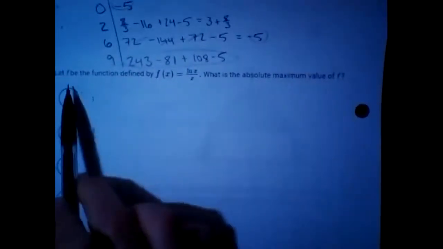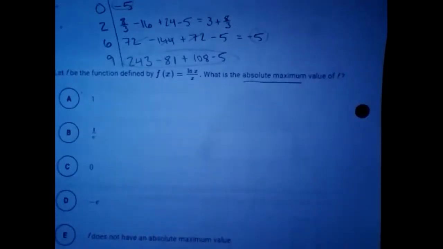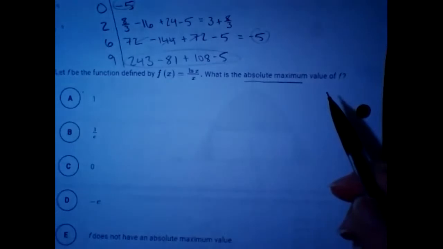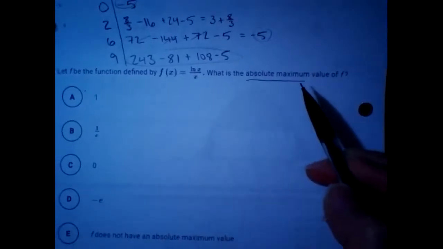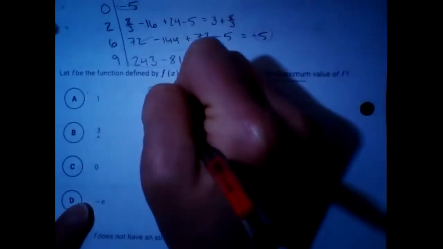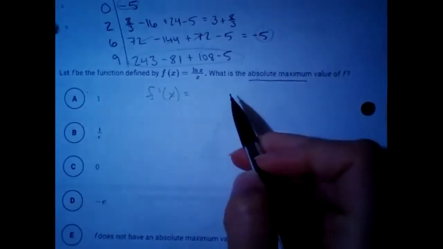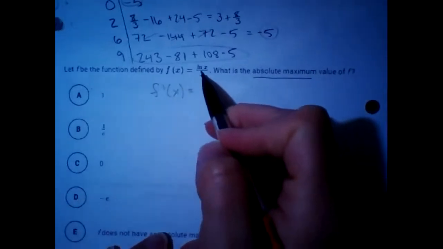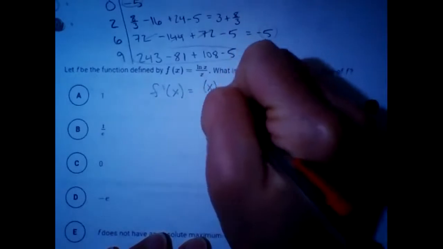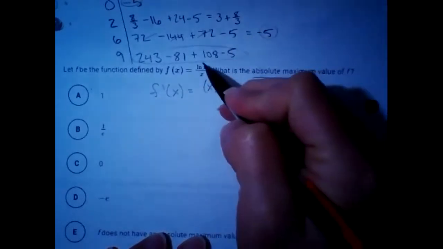All right, number 4. Let f be this function, absolute maximum. So same thing, but they didn't give us an interval. So I'm not going to be able to do a candidate test, but it's going to start the same way. We're going to do derivative equals 0. Because your critical points are still going to be where your maximums and minimums happen. So this one will be a quotient rule. That's the denominator times derivative of the numerator.